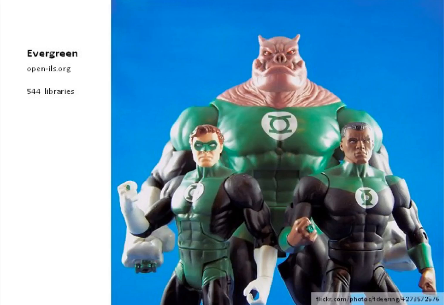According to their website, there are 544 libraries that are now running this open source ILS. There are 275 in Georgia, but a lot more in Canada, Michigan, Indiana, other states elsewhere in the United States. There are 20 libraries in India that are planning to come online in the near future running on Evergreen.